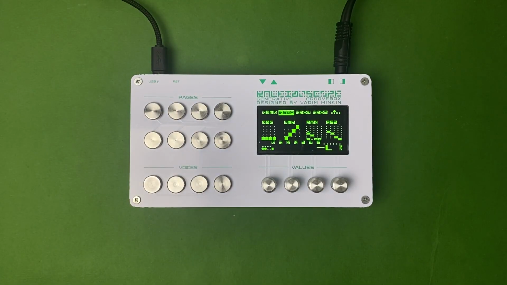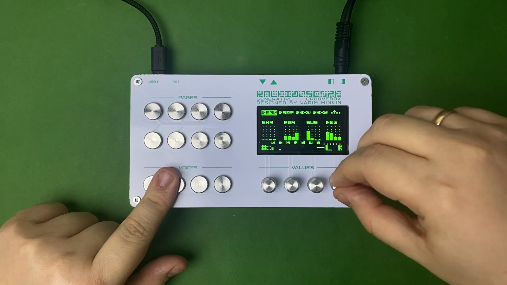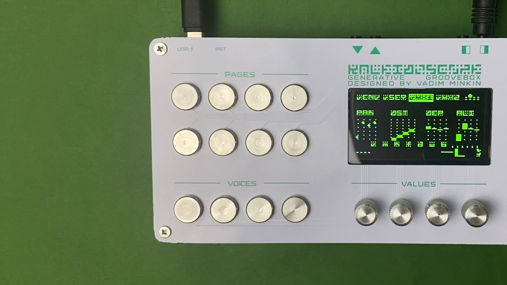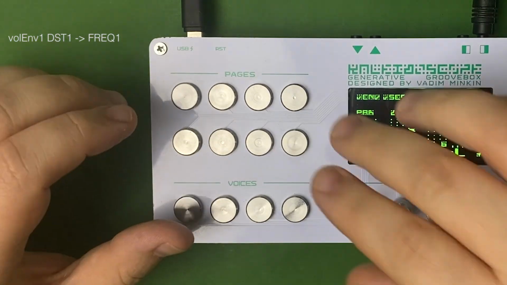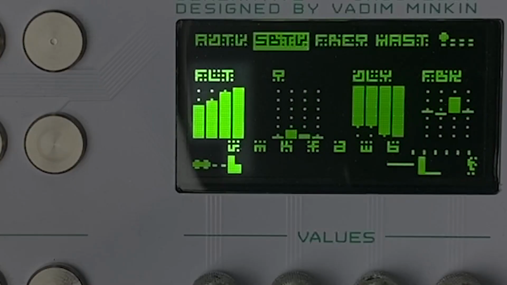In this sense, the KALEIDOSCOPE modulation system is more like a modular one than the usual multitimbral standalone synthesizers. Complete freedom. This makes it possible to create parametric sidechains and cross-modulation. I'll start with the kick drum. I assign the second destination of the volume envelope 1 to decrease the frequency of the filter of track 2. On the screen, you can see how the filter of track 2 closes synchronously with the movement of the volume envelope of track 1.